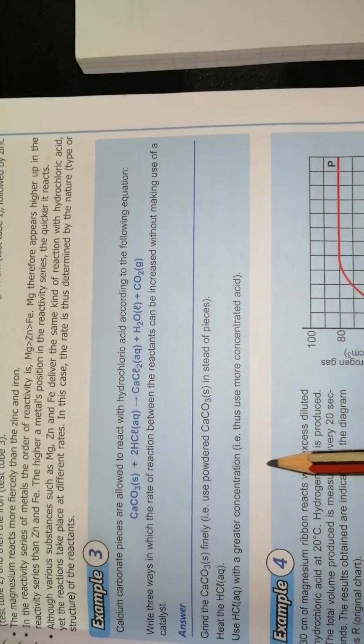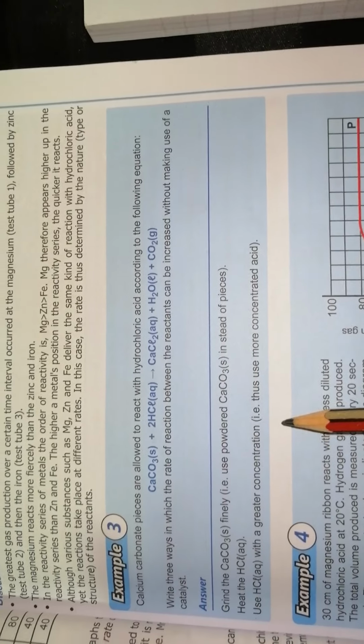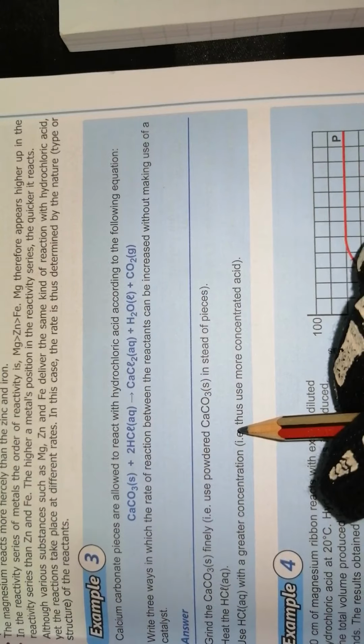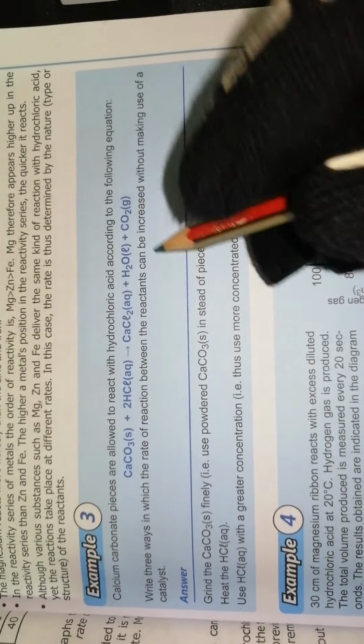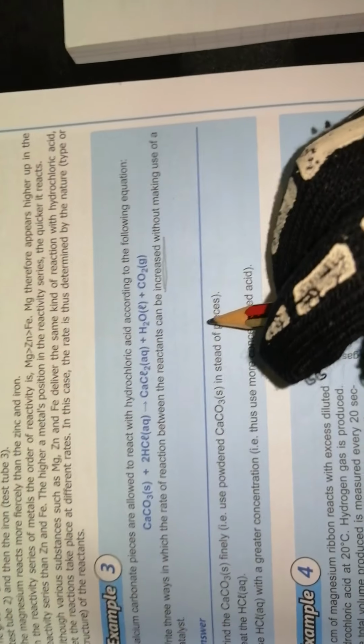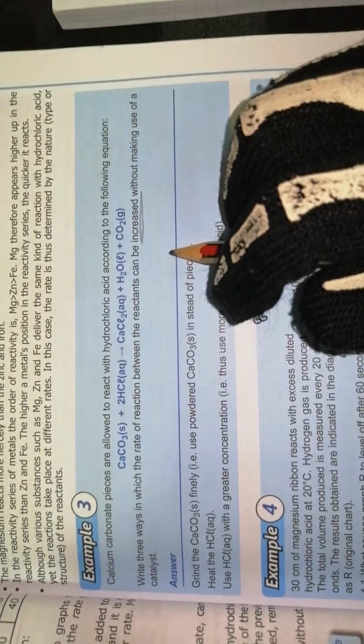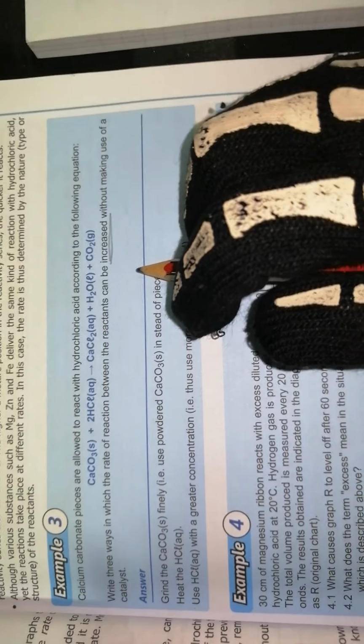Right, let's look at example 3. It says here calcium carbonate pieces are allowed to react with hydrochloric acid according to the following equation. Write 3 ways in which the rate of reaction between the reactants can be increased without making use of a catalyst. So they are trying to say we must give 3 ways that we can increase the rate of the reaction, but without a catalyst. A catalyst can be used for any reaction, and it will always increase the rate of the reaction. But let's look at things that are not catalysts.